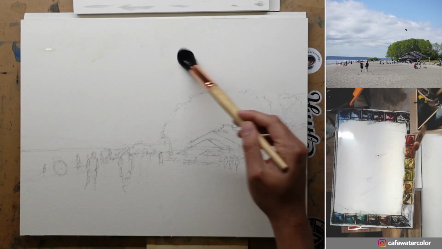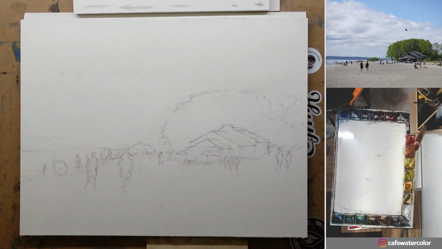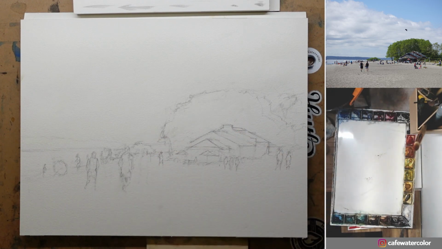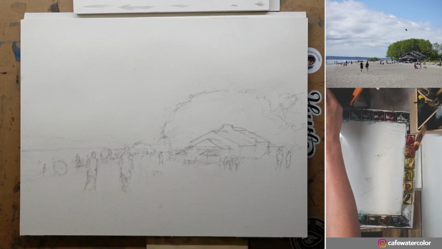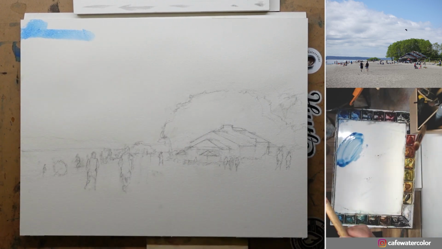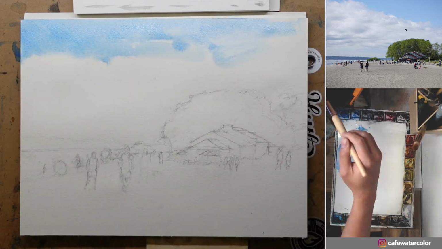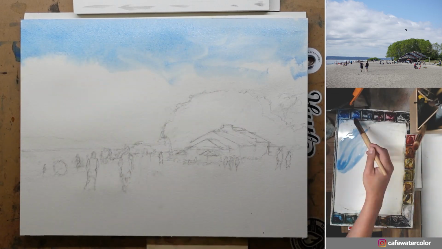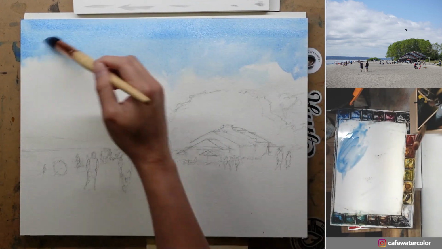So let's start with the color painting. I pre-wet the sky because I want to start with the blue sky and some nice looking clouds. Now the clouds in the photo are pretty soft, they are not overly dramatic, so I'm going to keep that in my painting. That being said, I am going to give the silhouette of the cloud just a little bit more bumpiness.